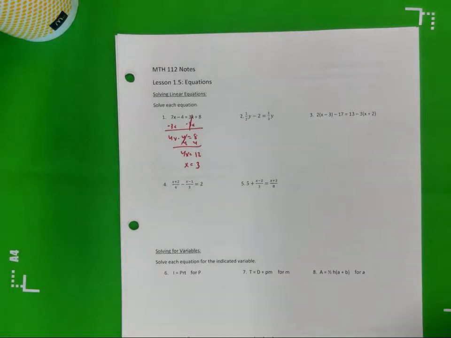Number 2. Are we scared of fractions? No, you eat them for breakfast. You're going to be fine. Okay, I don't like working with fractions. I get rid of them before we begin. Does anybody know how to get rid of fractions? You multiply through by the common denominator. So if I look at the denominators in this problem, 2 and 3, just the denominators, what's your common denominator? 6. So I'm going to multiply everything by 6.